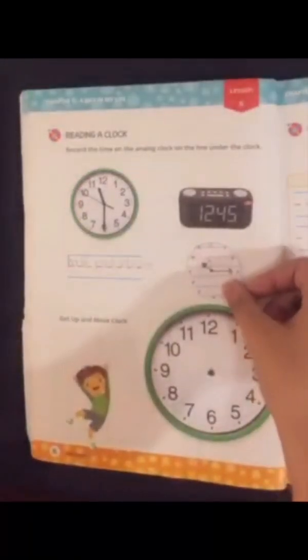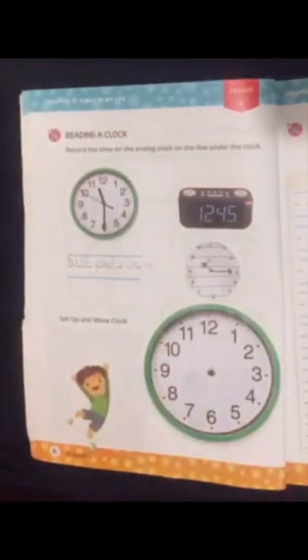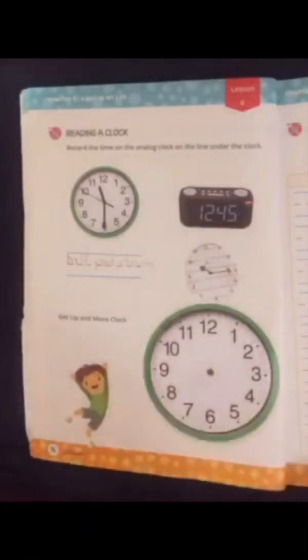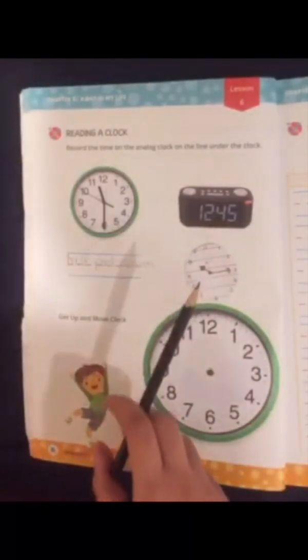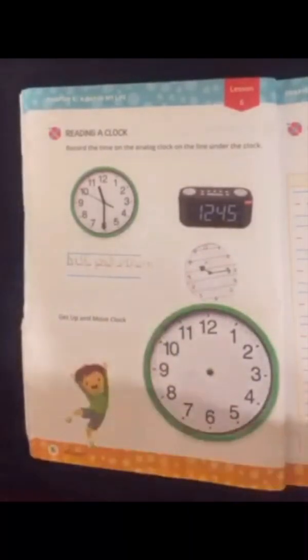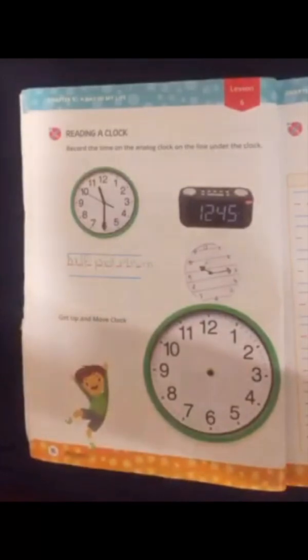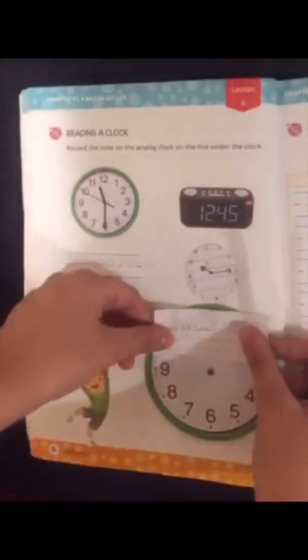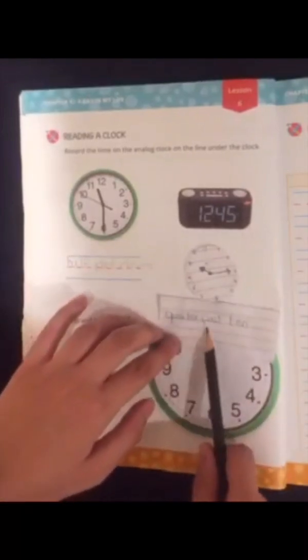Then the last example we have for the analog clock is this clock. Here, as you see, the long arm is looking at 3, which means quarter. And the short arm is looking at 10, which means that the hour is 10. So this clock is quarter past 10.